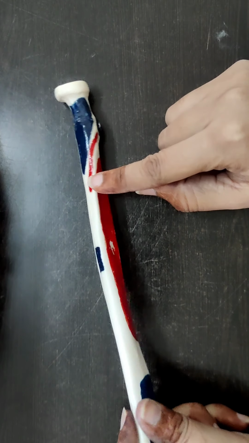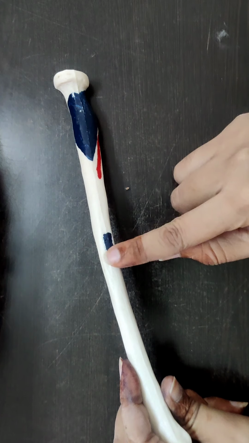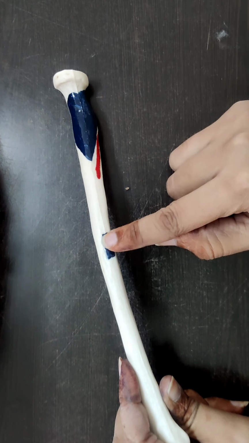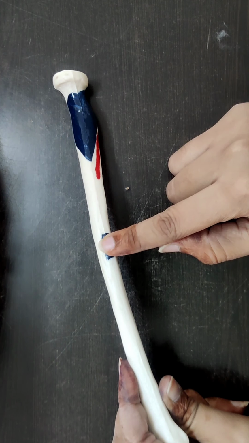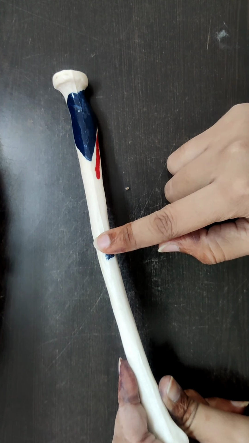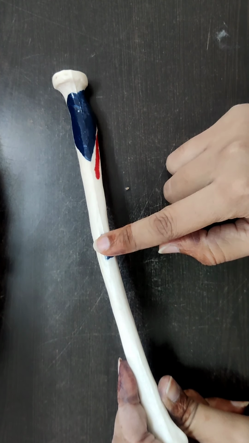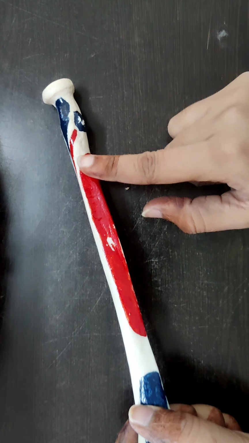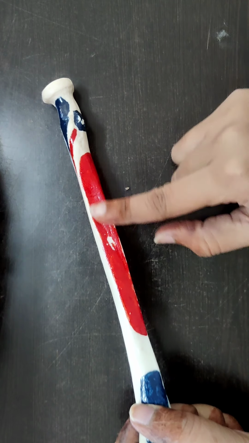Then at the lateral surface, here we have the insertion of pronator teres muscle. So this is the middle 1/3 of the lateral surface of this bone, which is marking the insertion of pronator teres muscle. Then this is the anterior surface.